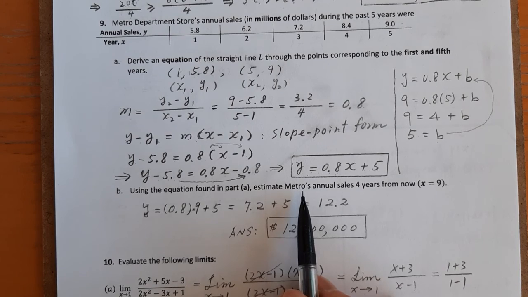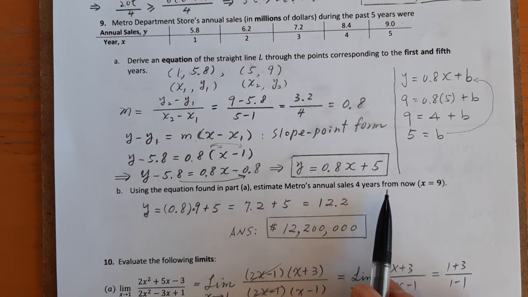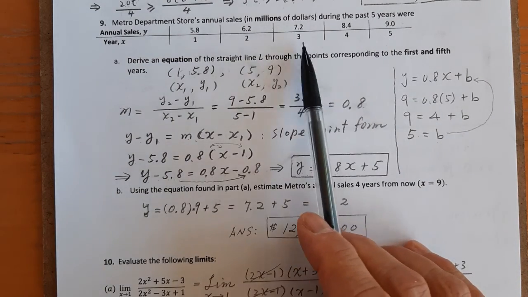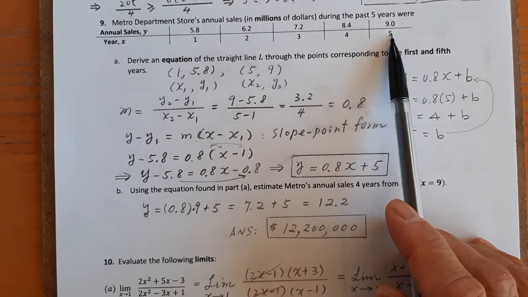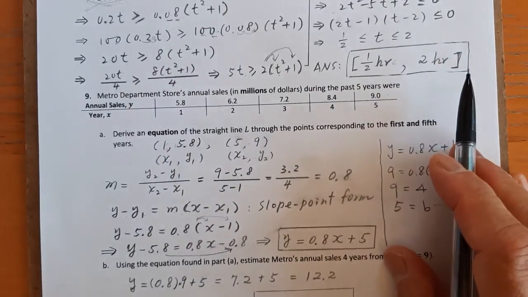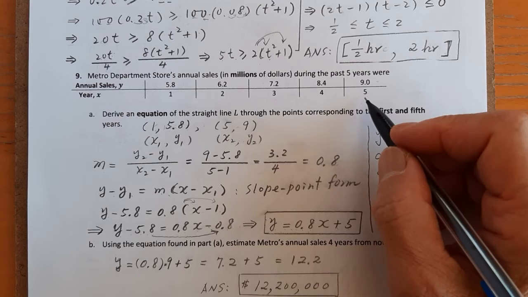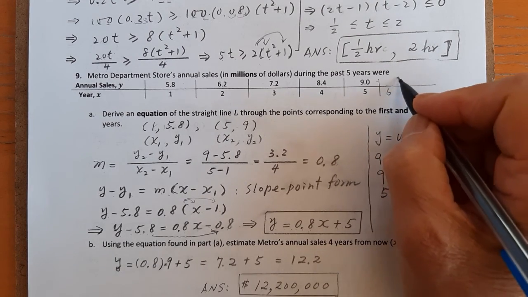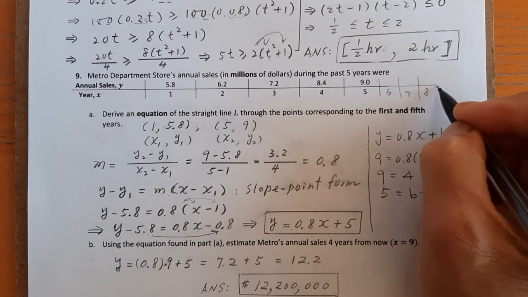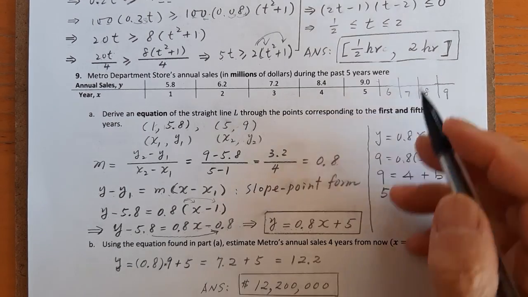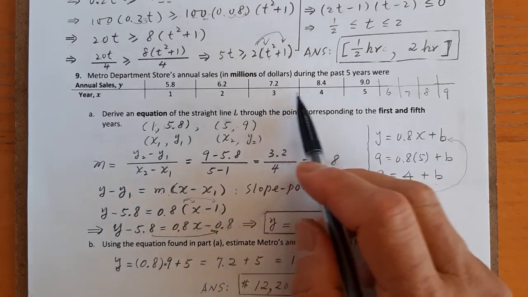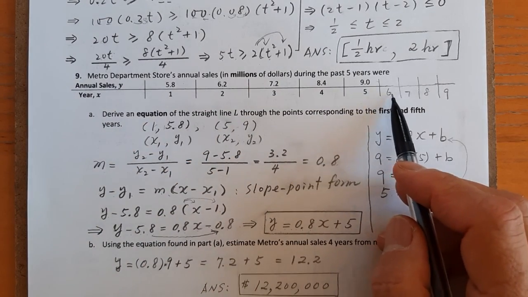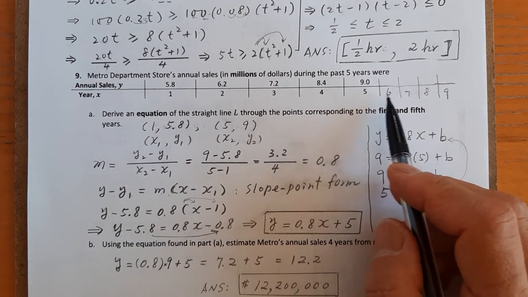Now part b, using the equation found in part a, the equation of the line, estimate Metro's annual sales 4 years from now. 4 years from now. So this is the past 5 years, and 4 years from now, now is here. So 6, 7, 8, 9. Now is this. This is the past 5 years. And then from now, 4 years.